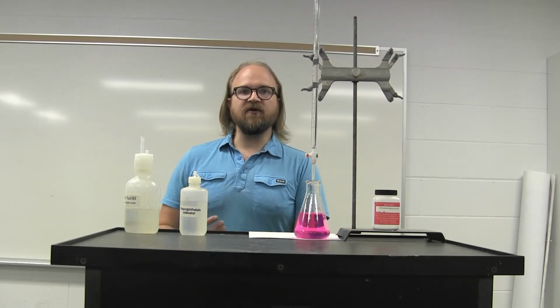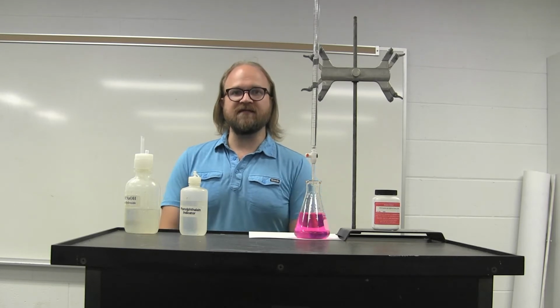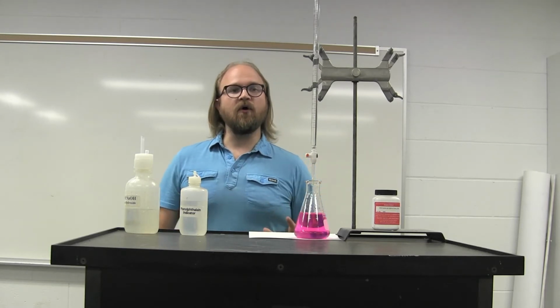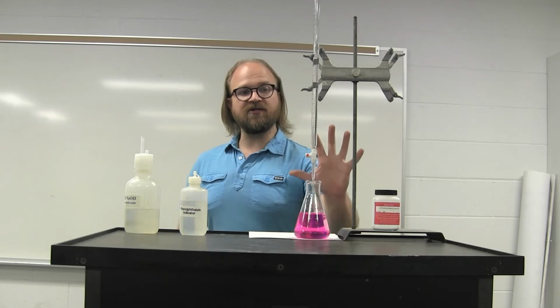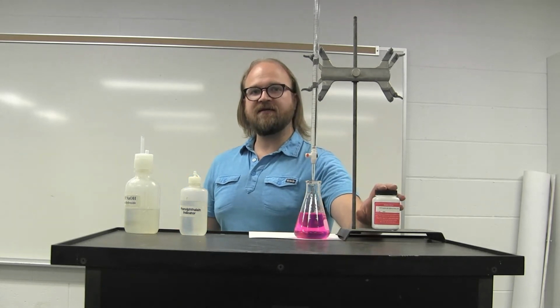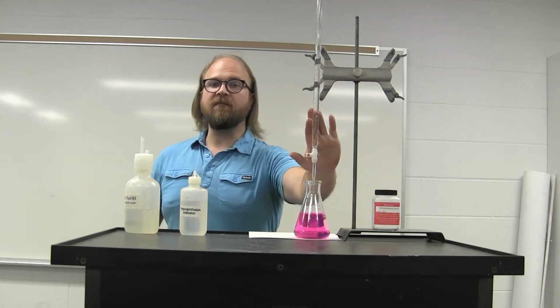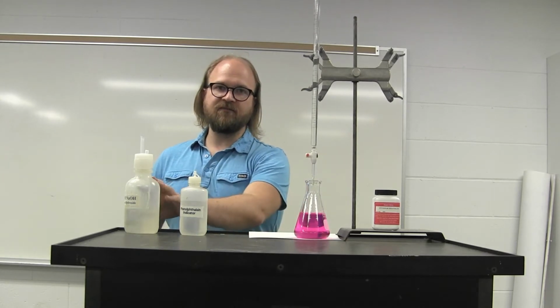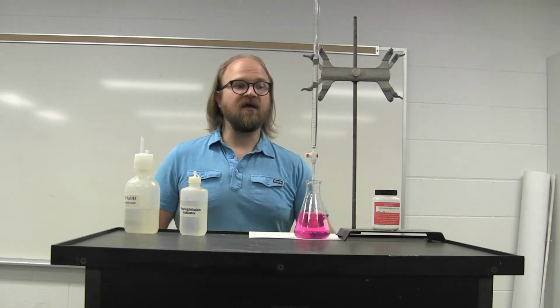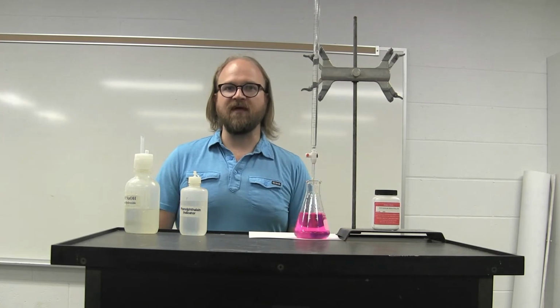In this experiment, you're going to be looking at a few of these different titrations. You're going to be looking at the titration of a weak acid and a strong base, sodium hydroxide, in order to determine the concentration of that weak acid.